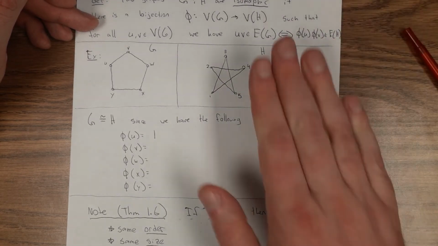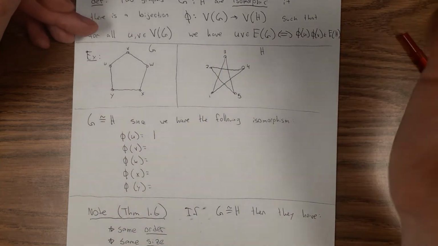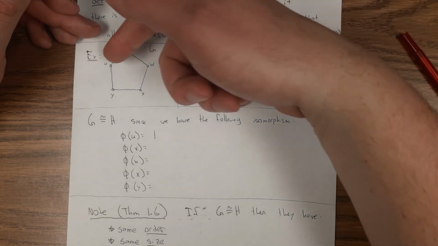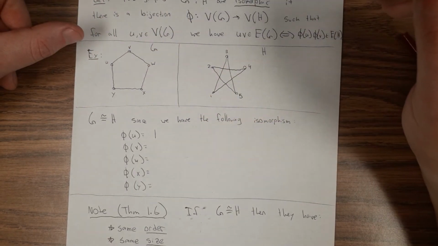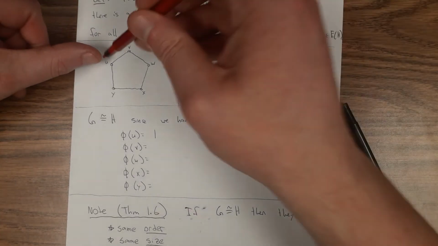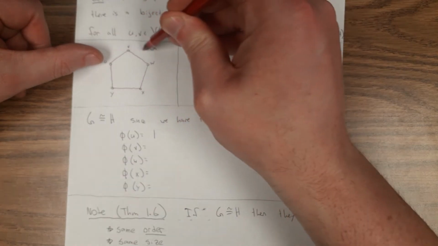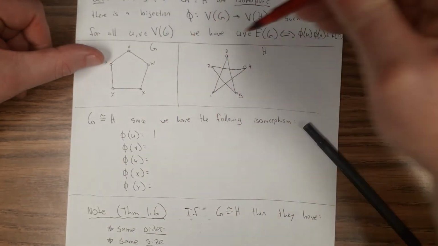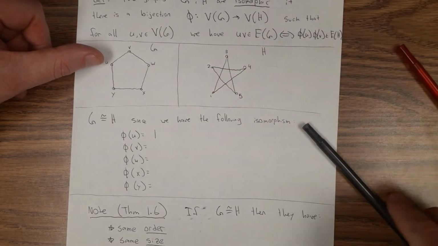So it doesn't really matter which one of these vertices I start with. I very much arbitrarily said that phi of u would be 1. And now I'm going to do what I said about going around. On this graph, I'm going to go around like this. On this graph, I'm going to go around like this.